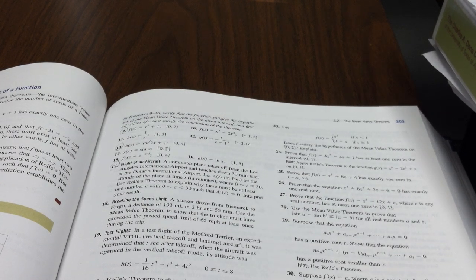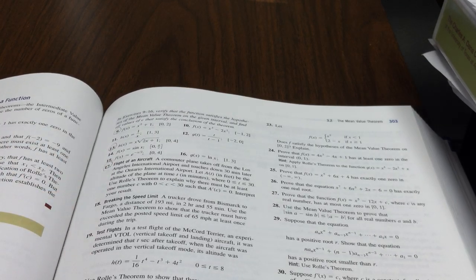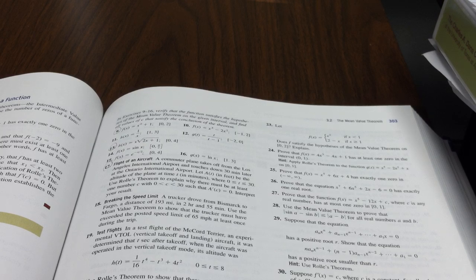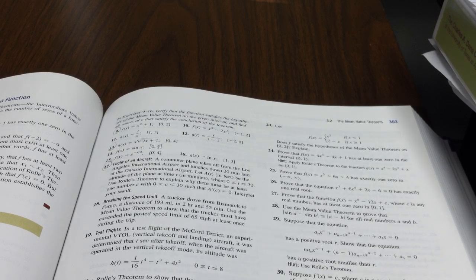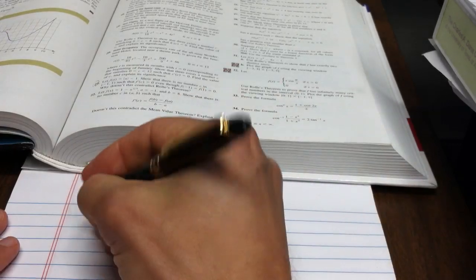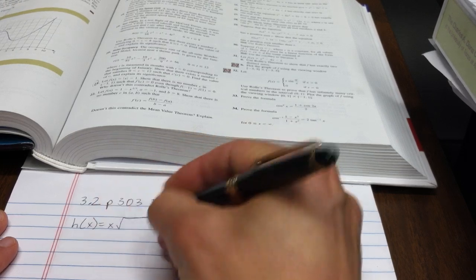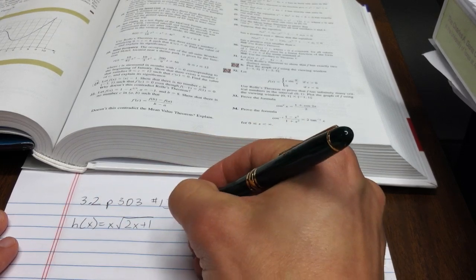Okay, this is section 3.2. We're going to work on problem 13, which is on page 303. It says, verify that the function satisfies the hypotheses of the mean value theorem on a given interval, and find all values of c that satisfy the conclusion of the theorem. So, let's see, I have h of x equals x square root of 2x plus 1 on the interval 0 to 4.